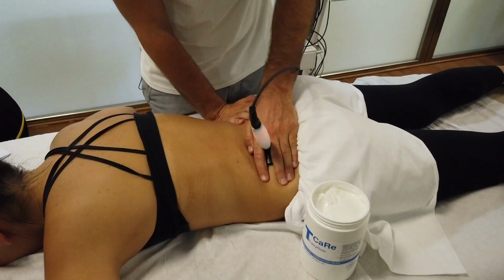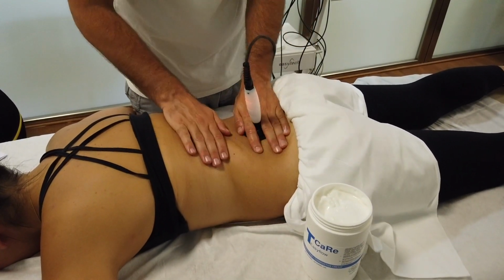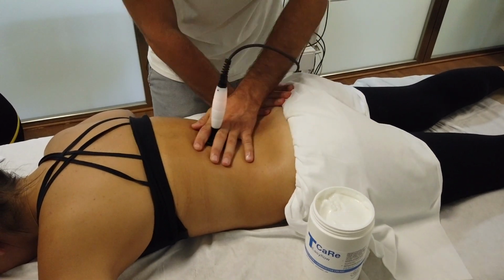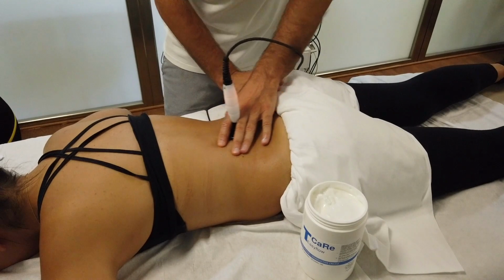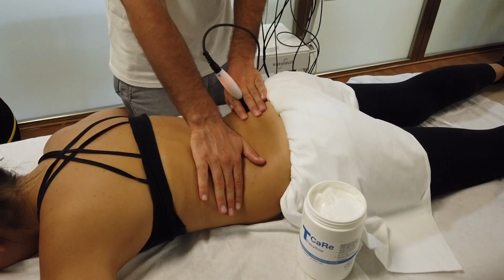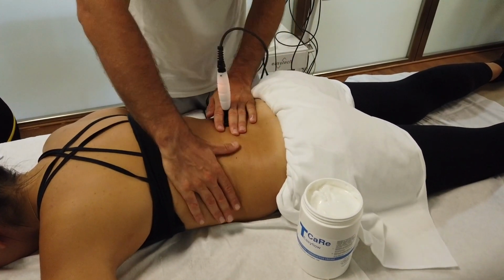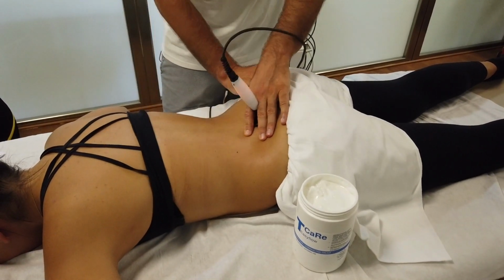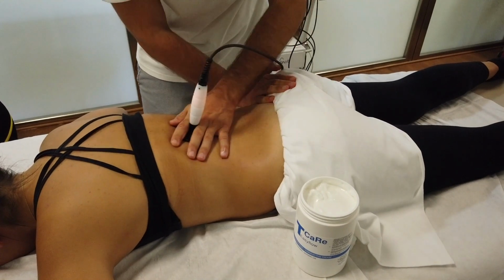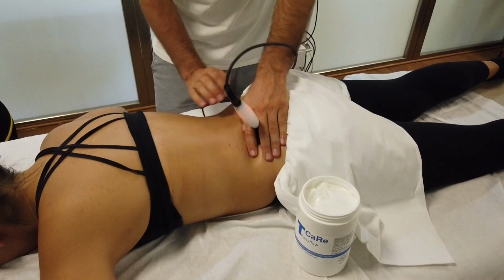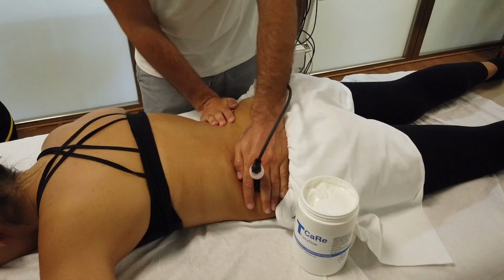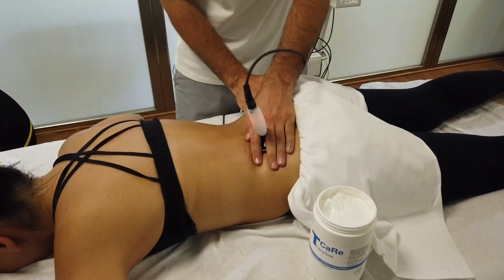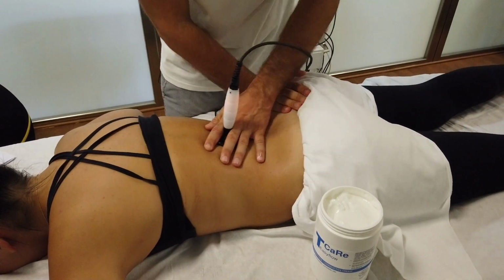And I have to move the electrode continually to avoid burning the tissues. And in this modality, when I combine the manual therapy with the diathermy effect, it is a very pleasant treatment for the patient, who has an instant decrease of pain.